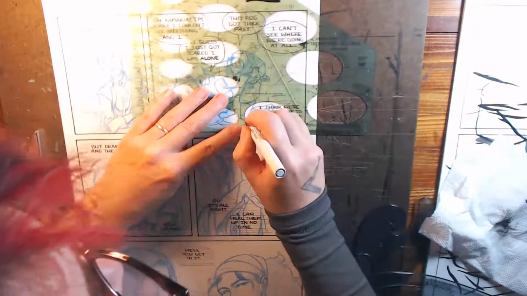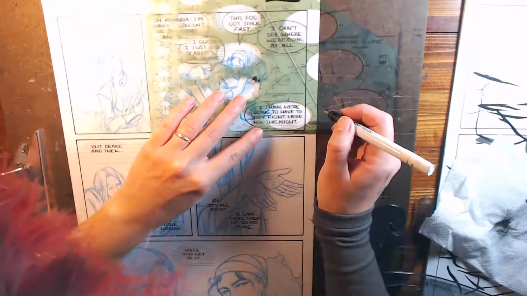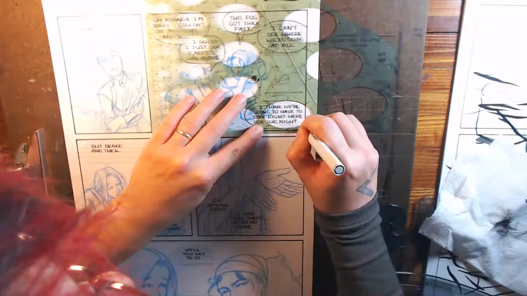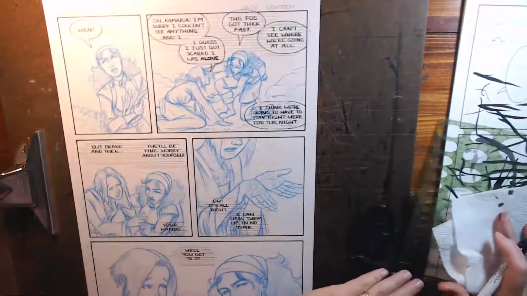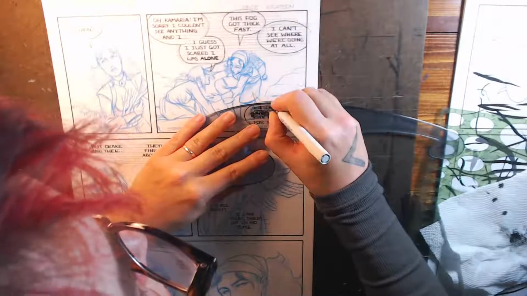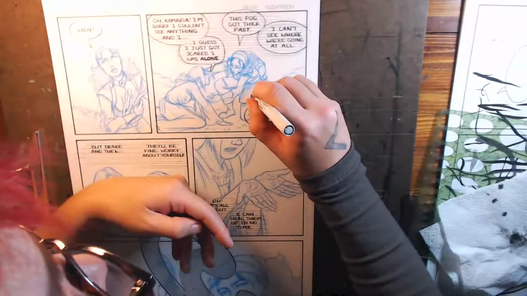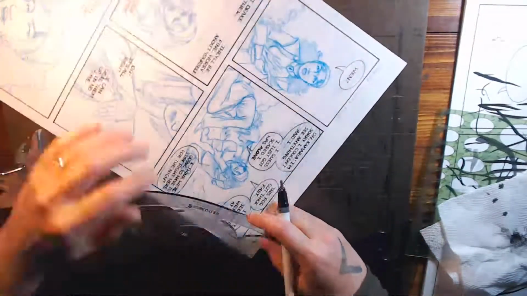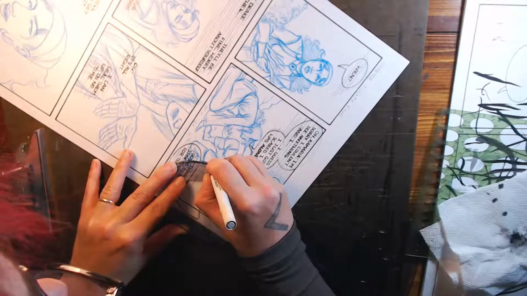Well, that side of that one didn't come out very well. There we go. And this side. There we go. Whoops. Yeah, I think I need the French curve for that tail. It's not cooperating for some reason. There we go.